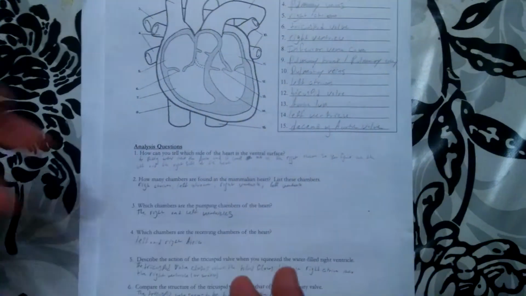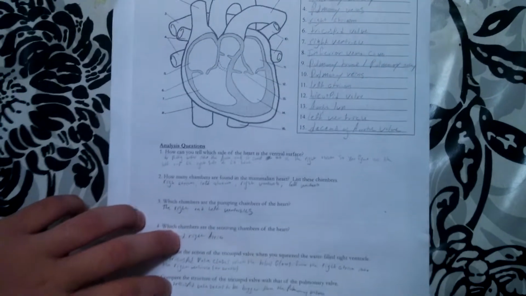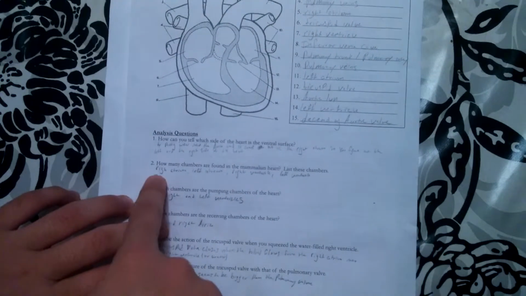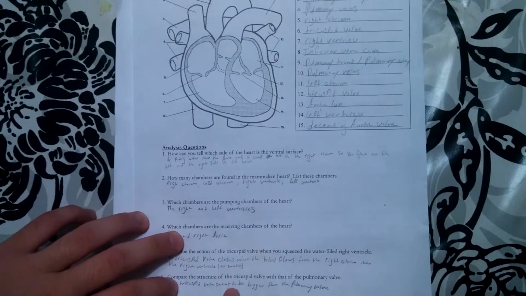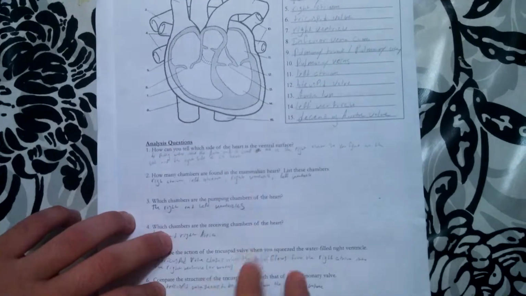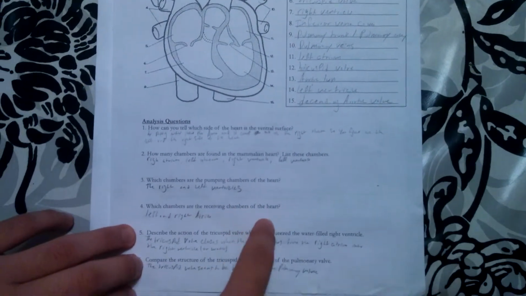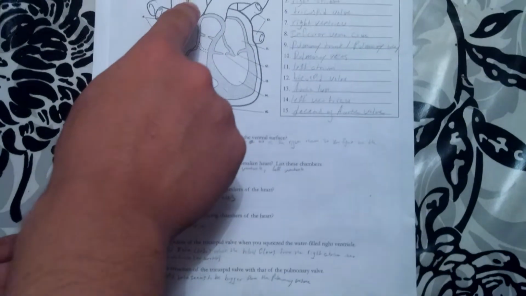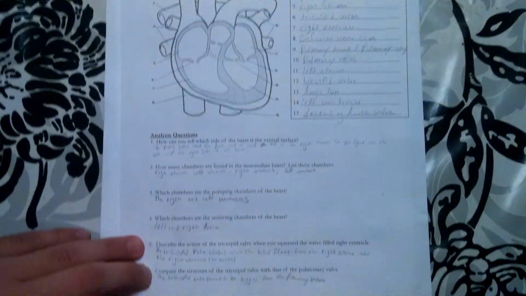So let's see. It says, how many chambers are found in the mammalian heart, which is the heart of a mammal? All mammals have four chambers in their heart: the right atrium, left atrium, right ventricle, and left ventricle. Which chambers are the pumping chambers of the heart? The pumping chambers are the right and left ventricles. Which chambers are the receiving chambers of the heart? That would be the right and left atrium, or atria.